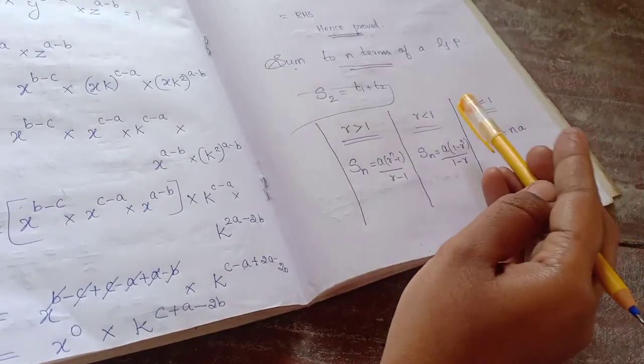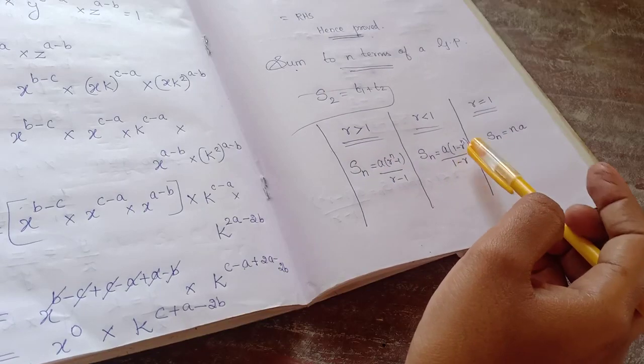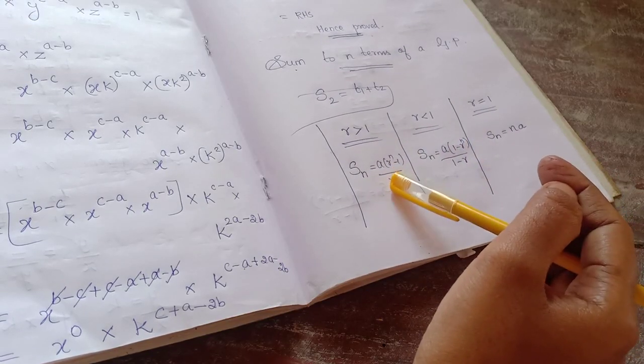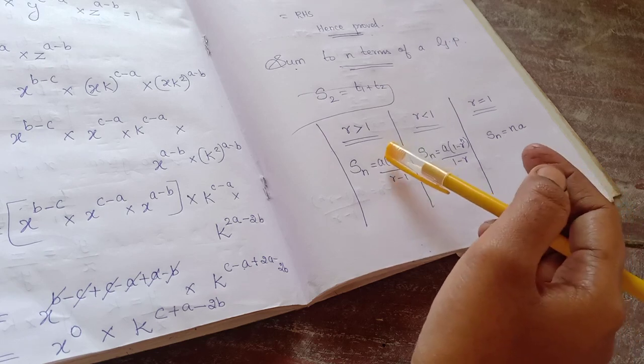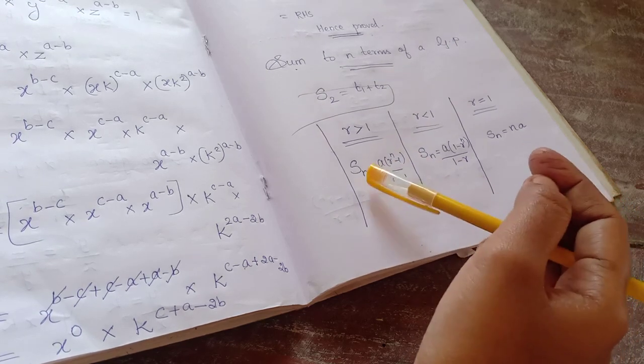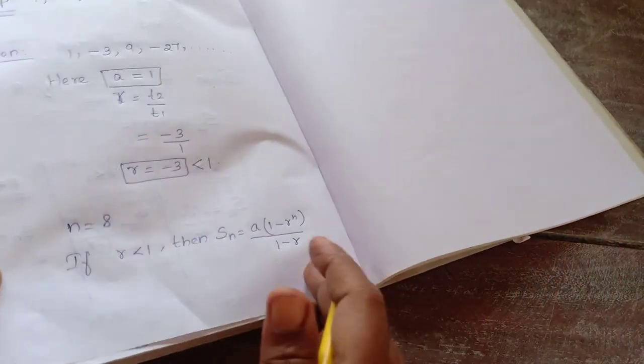R greater than 1, R less than 1, R equal to 1. But comparing both formulas, they are the same. If you change the sign and swap numerator and denominator, the value is the same, because the minus will come outside and cancel. So no problem at all. But if you separate like this, you will get the answer easily. So listen.